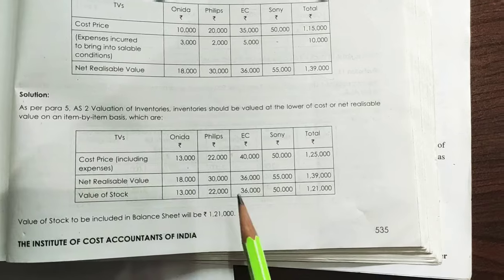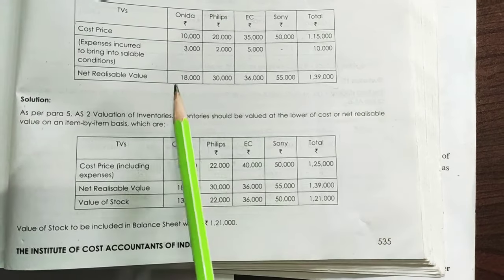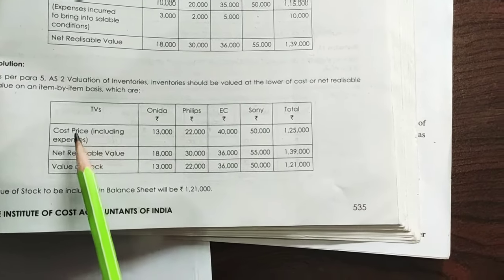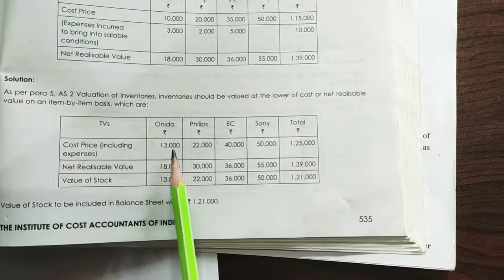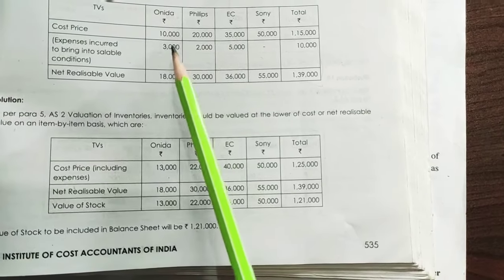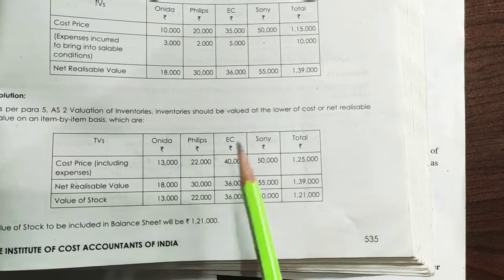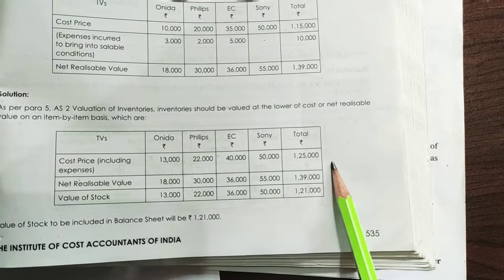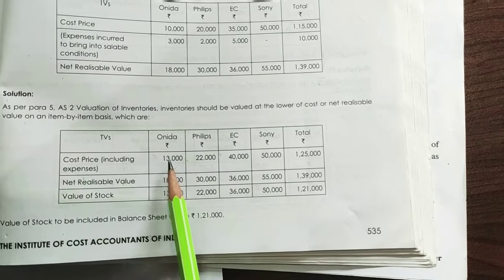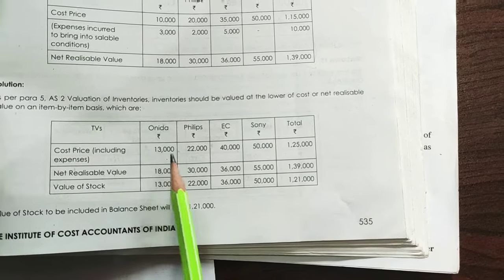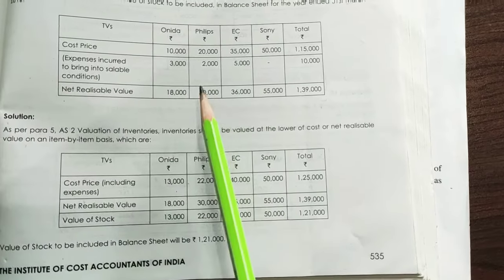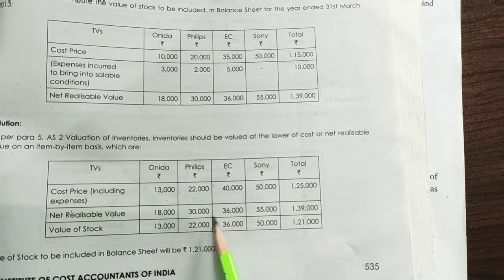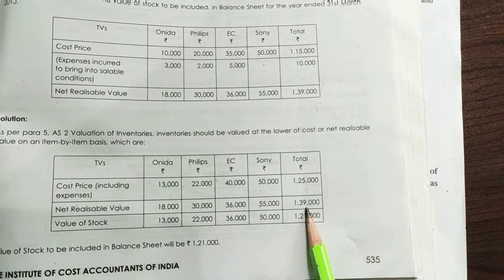Okay, so we don't have to look at all these totals, we have to look item wise to calculate the cost. So cost price including expenses is 13,000. Obviously we have added the expenses over here, so 13,000, then 22,000, then 40,000, then 50,000, and then 125,000. This cost includes expenses. Now net realizable value क्या है? 3,000, 2,000, oh I'm sorry, it is 18,000, 30,000, 36,000, 55,000 and 1,39,000.